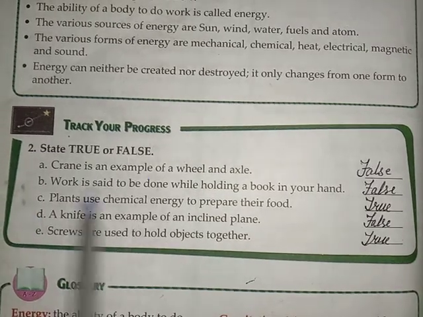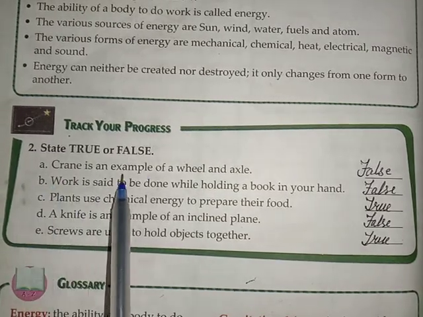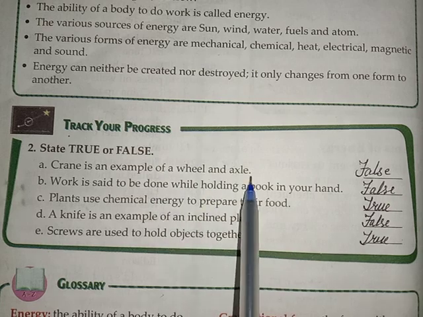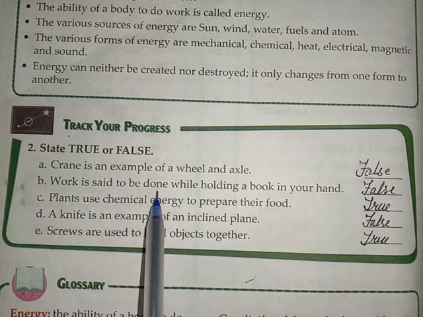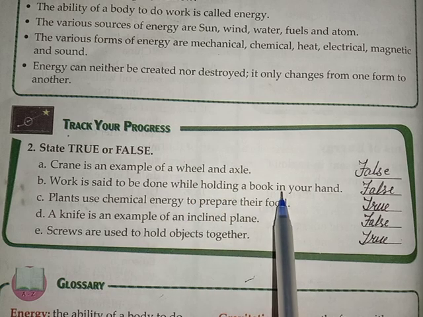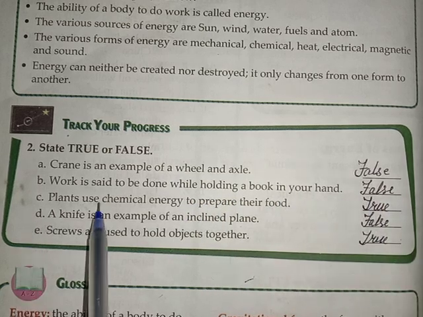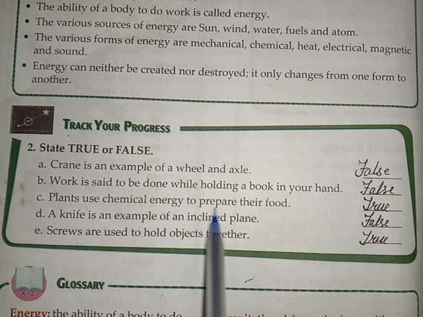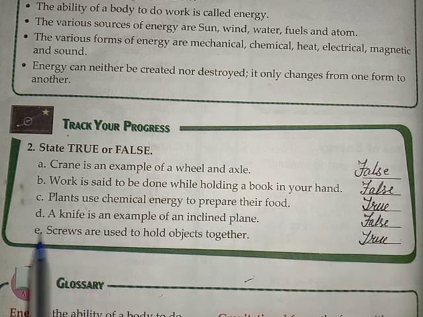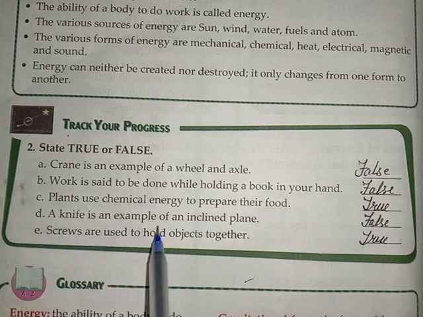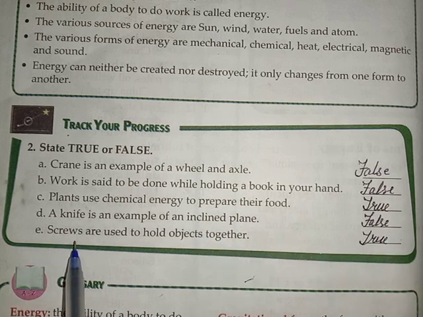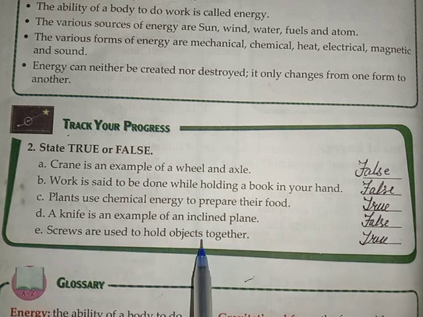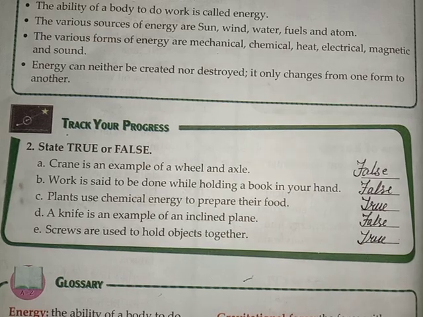State true or false. A. Crane is an example of a wheel and axle. False. B. Work is said to be done while holding a book in your hand. False. C. Plants use chemical energy to prepare their food. True. D. A knife is an example of an inclined plane. False. E. Screws are used to hold objects together. True.